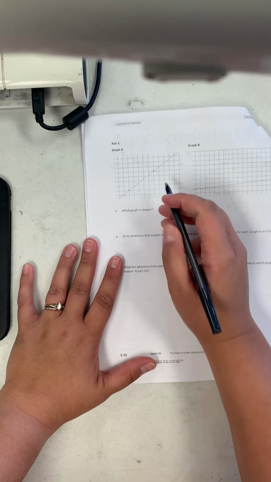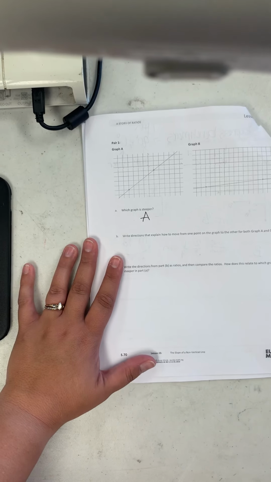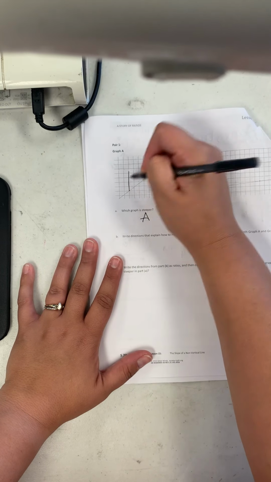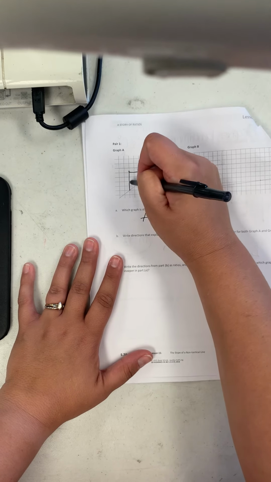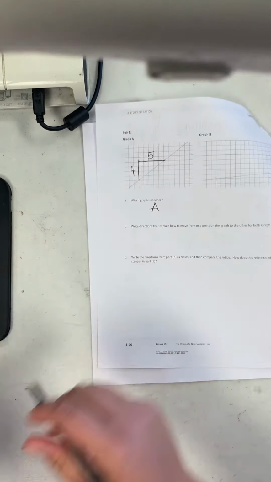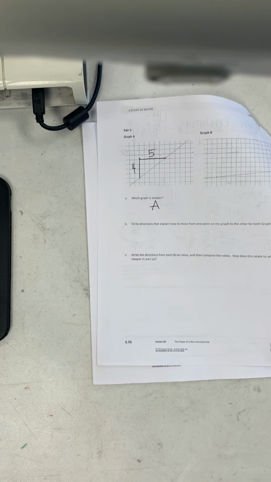So now which graph is greater? We're going to say A is steeper, but we're going to prove it by getting our slope. Right now, compute the slope of both. I'll get it. Y'all keep going. Make sure you write it as M equals what the slope is. M equals what the slope is.